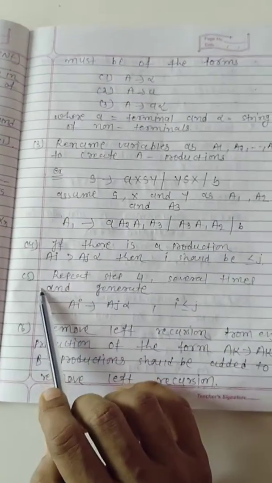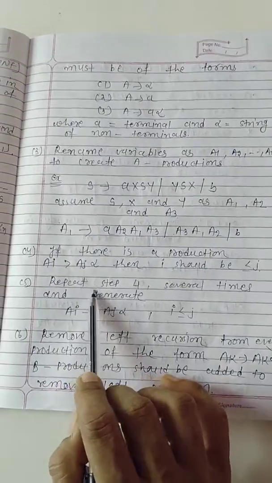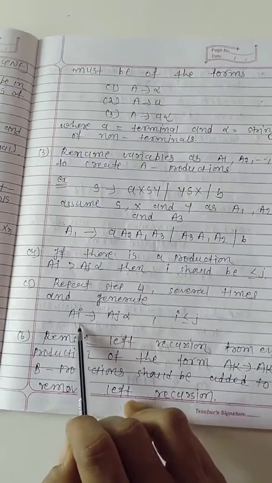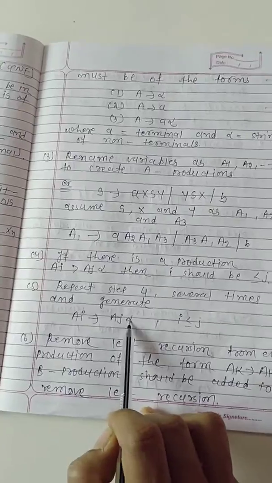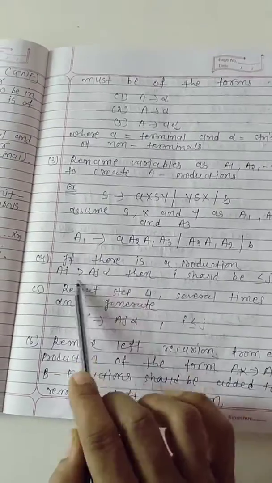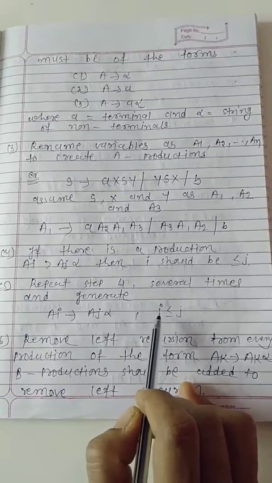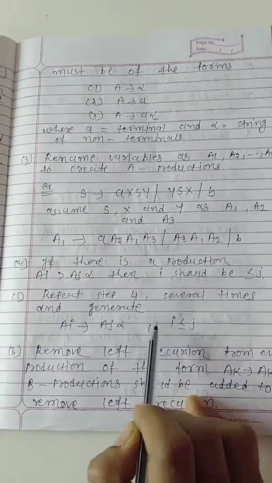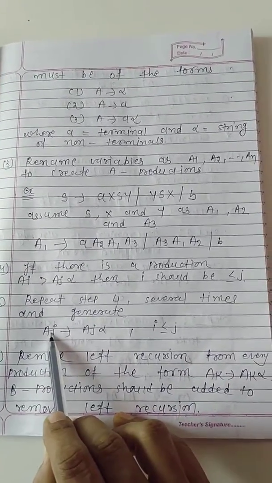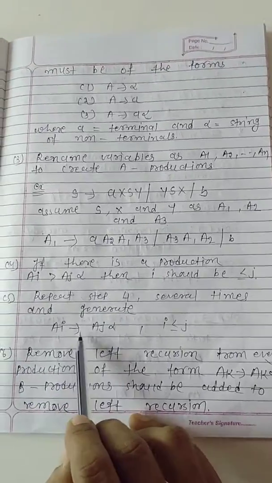Okay, now after step 4, in step 5, repeat step 4 several times and generate Ai tends to Aj alpha. It means we will repeat step 4 multiple times and convert all the productions into the form of i less than or equal to j. It means the left hand side variable value will be less than the right hand side variable value.